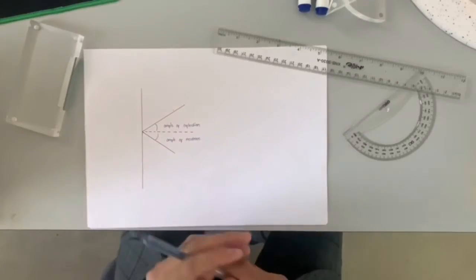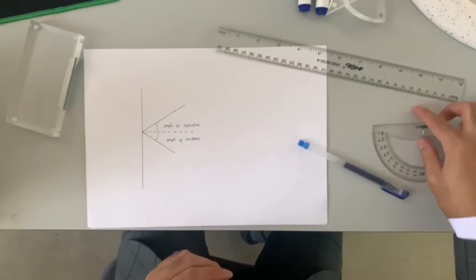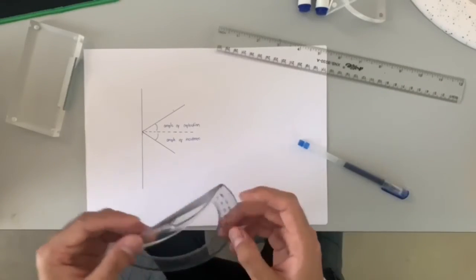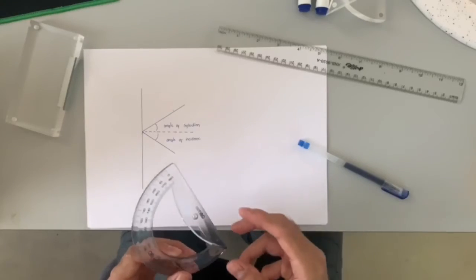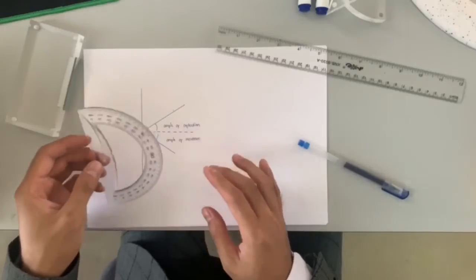Now let us measure the angles using the protractor, of course. Be careful, because sometimes we're using the protractor in the wrong way. So how do we do that?